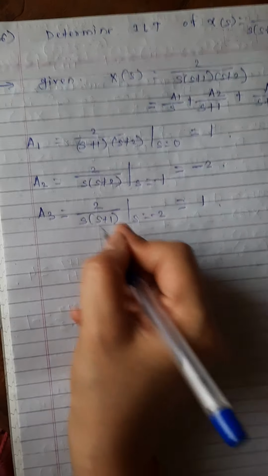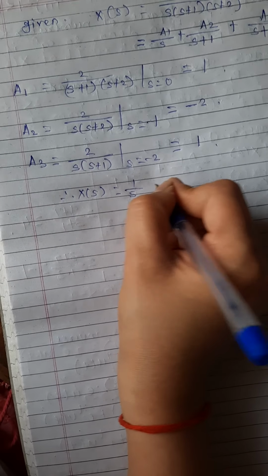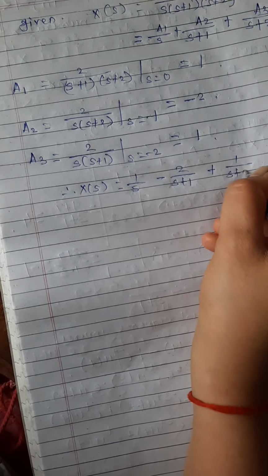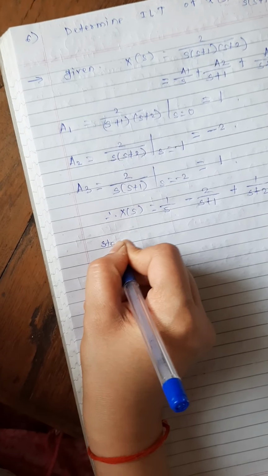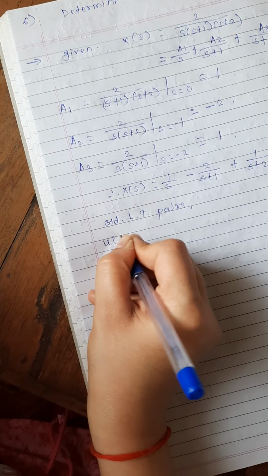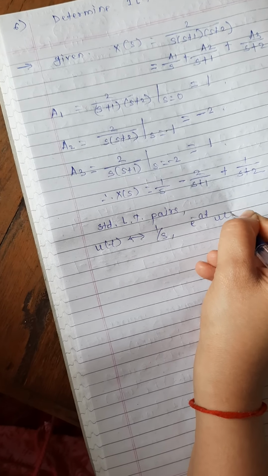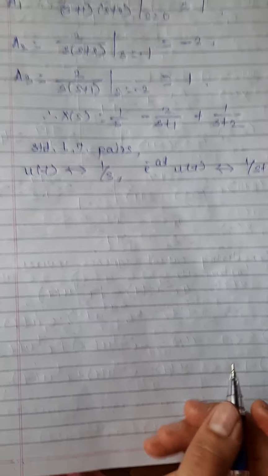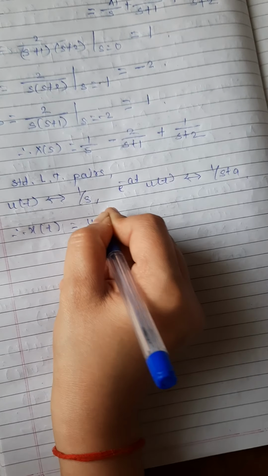Now we substitute these a1, a2, a3 values in the above equation. Therefore X of s is equal to 1 by s minus 2 by s plus 1 plus 1 by s plus 2. Now we have standard Laplace transform pairs: u of t is 1 by s, and e raised to minus at u of t is 1 by s plus a. So by using this standard pair we can write the inverse X of t.